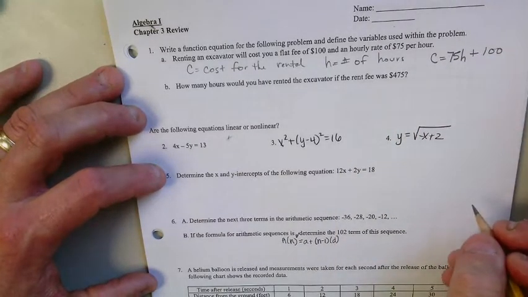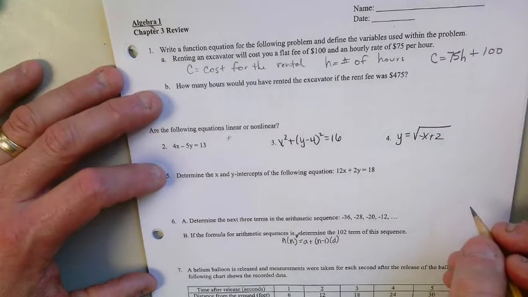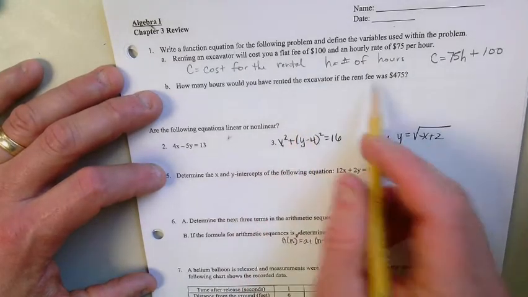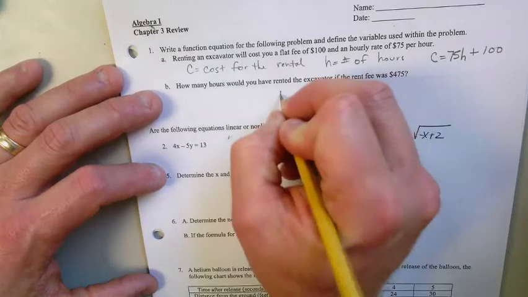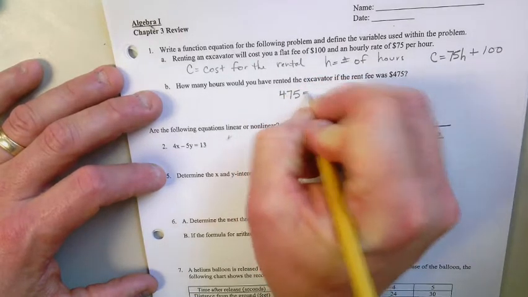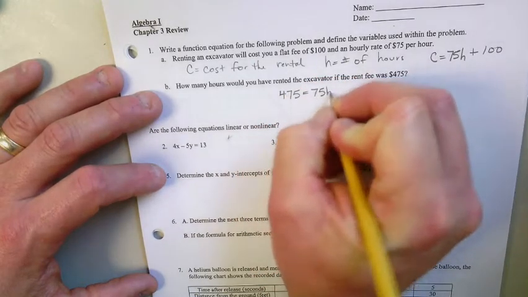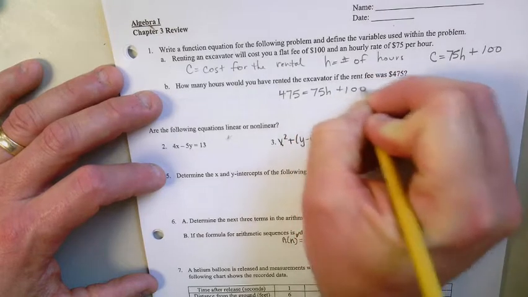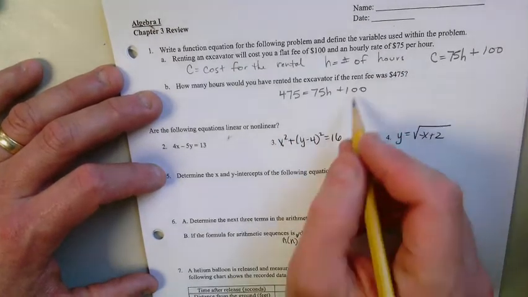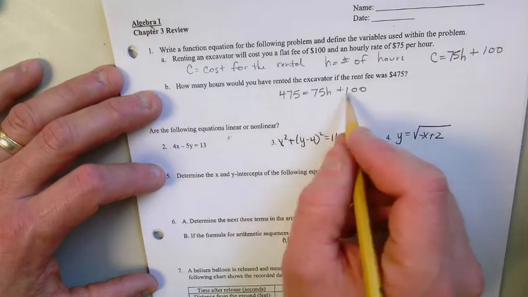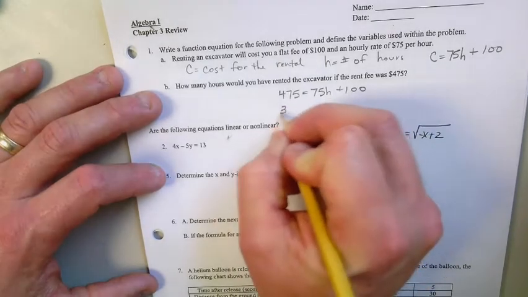So that's my equation. Part B says, how many hours would you have rented the excavator if the rental fee was $475? Well, if I go ahead and plug in $475 for my costs, and I solve for the number of hours, that's going to give me how many hours I would have rented it for. So how do I get the 75H by itself? I subtract the 100.